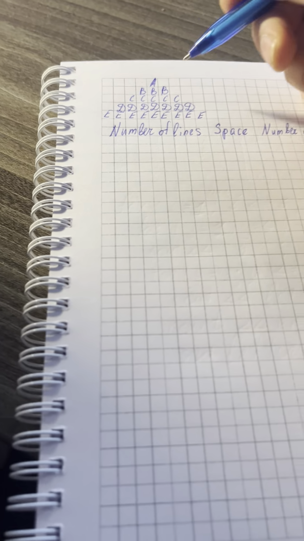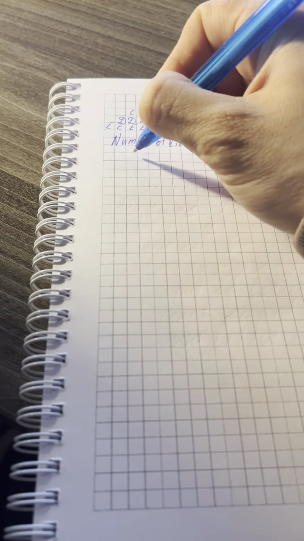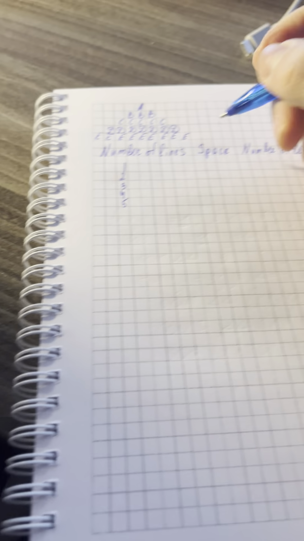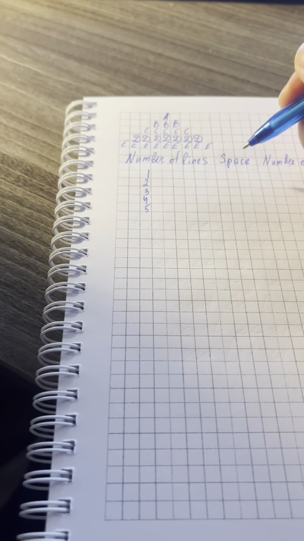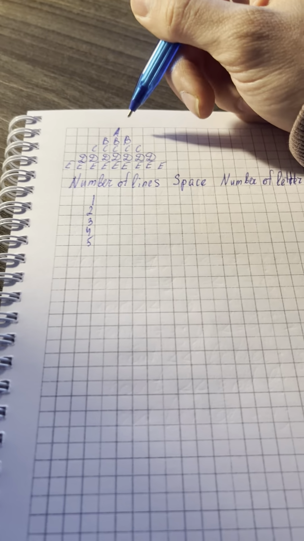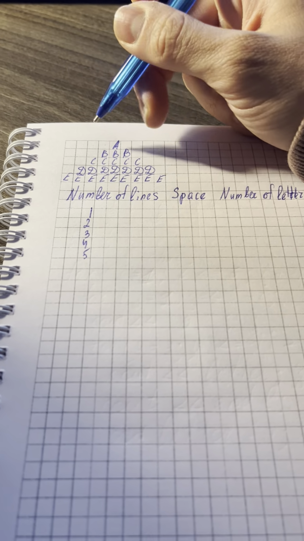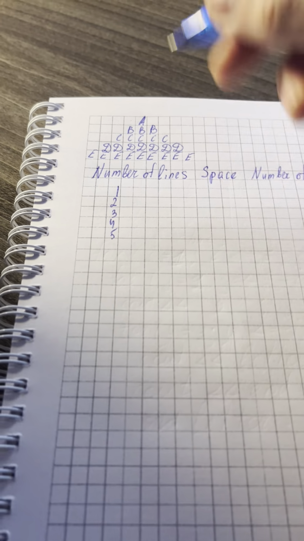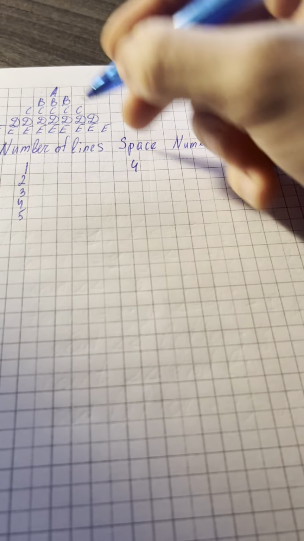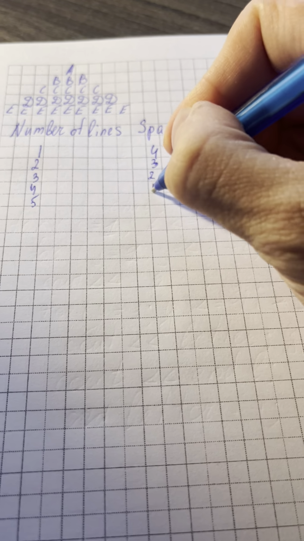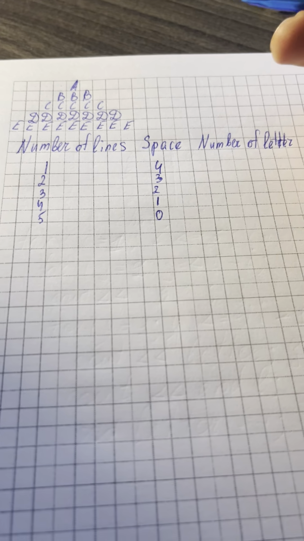All right, we can see that there are 5 lines, so basically we'll write 1, 2, 3, 4, 5. After this, we see that we have a different number of spaces before the letter on each line. So on the first we have 4 spaces. After that we have 3, 2, 1, and 0. All right.